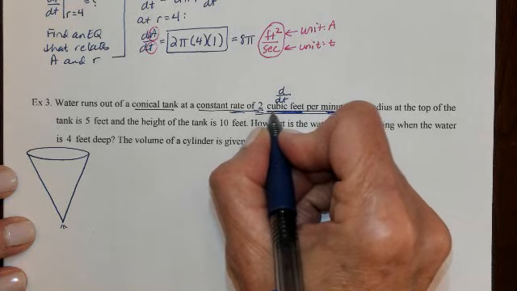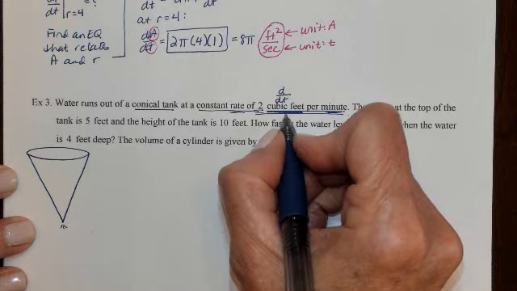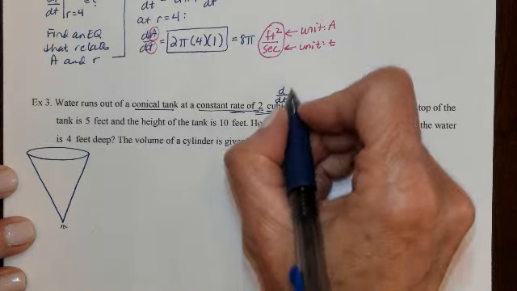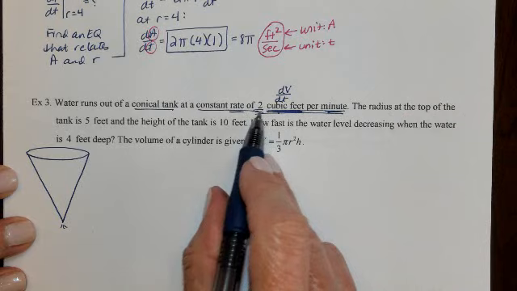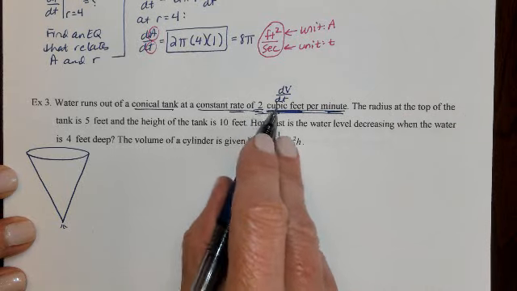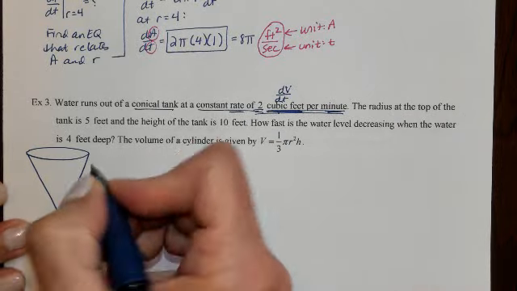What aspect of this cone would have the units of cubic feet? Well, cubic indicates volume. So they're telling me that dV/dt is this constant rate. I'm going to write down what I know.